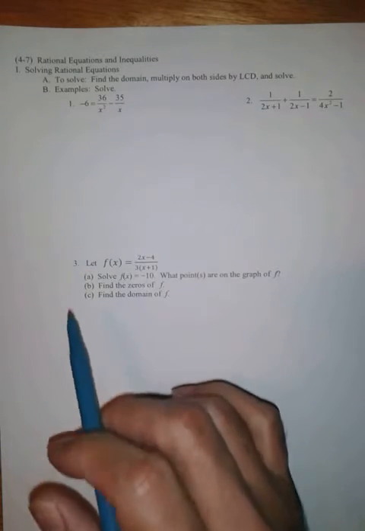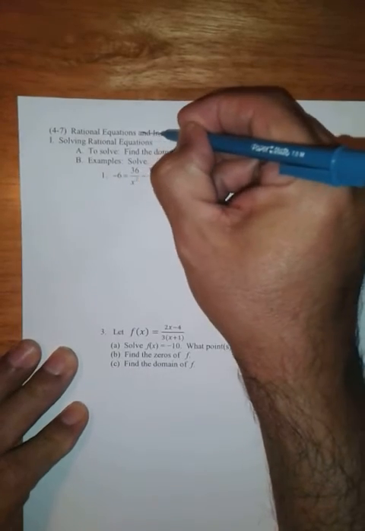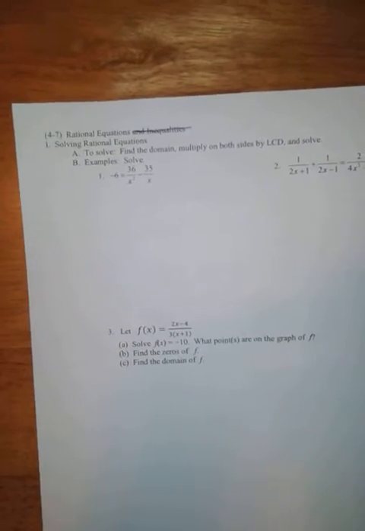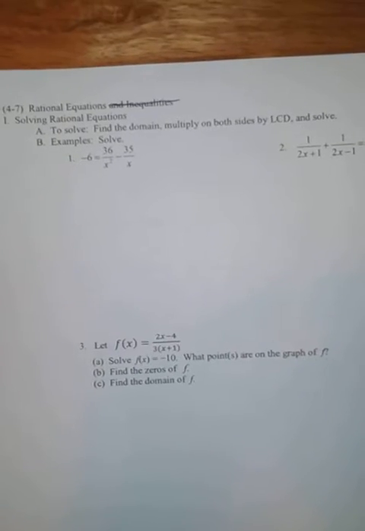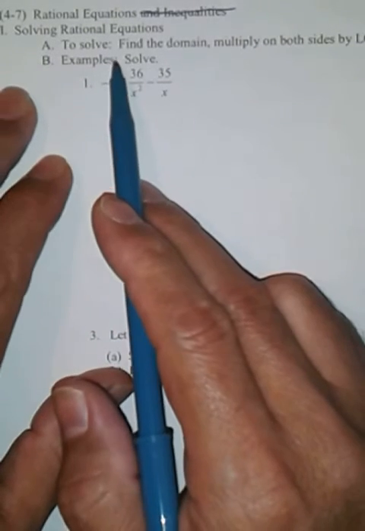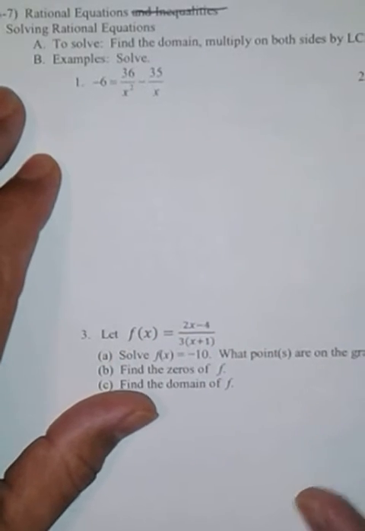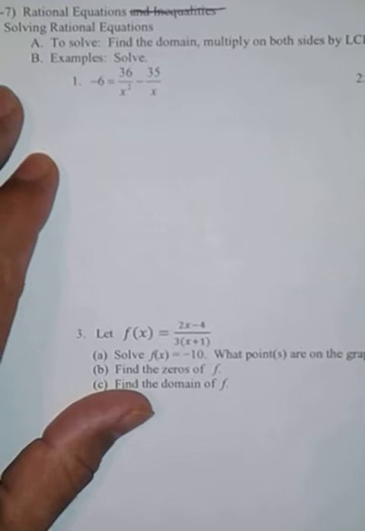All right, this is section 4.7, rational equations and inequalities, but we're not going to see inequalities, only equations. Let's zoom in a little bit so we can get a closer view. We're going to solve rational equations, which means equations that have fractions. To solve, find the domain and then multiply on both sides by the LCD. It means we need to find the domain and we also need to find the LCD.